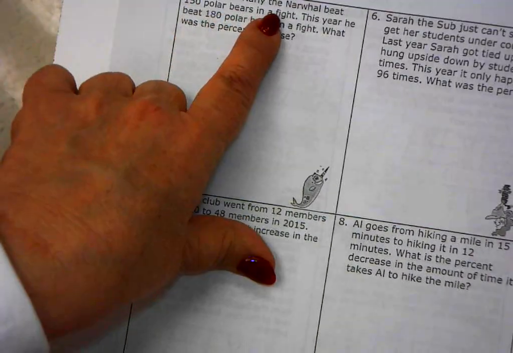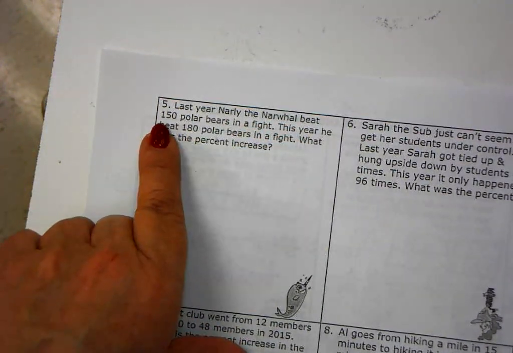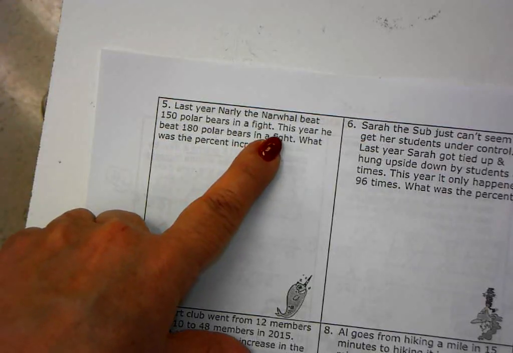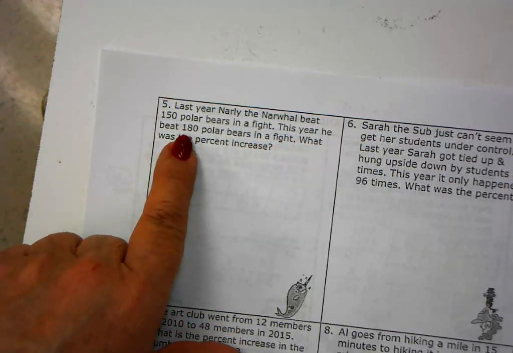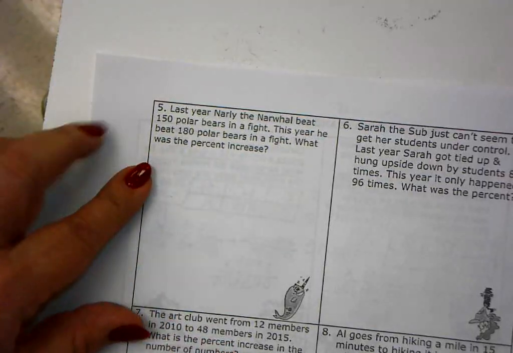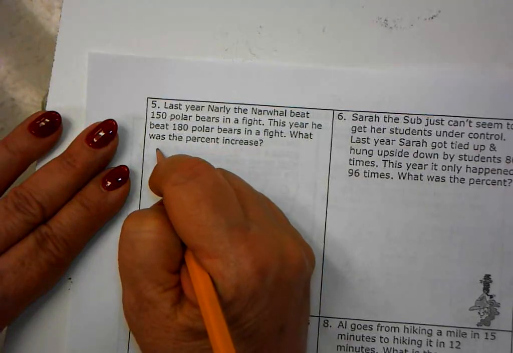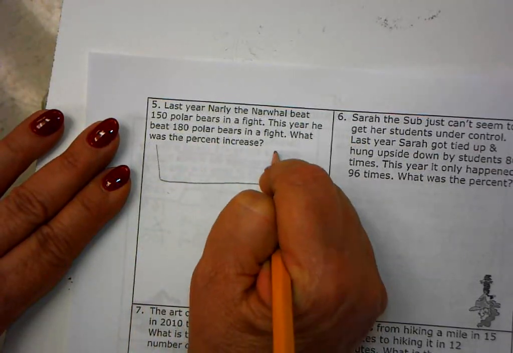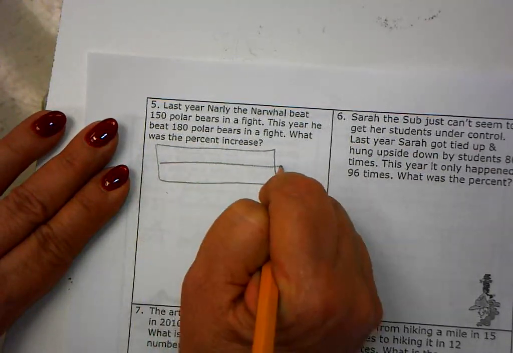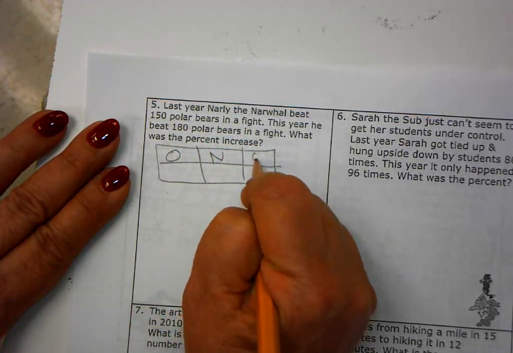Here, last year, Gnarly the narwhal beat 150 polar bears in a fight. This year, he beat 180 polar bears in a fight. What was the percent increase? Again, I'm just going to draw out the table to start you off: original, new, and percent.